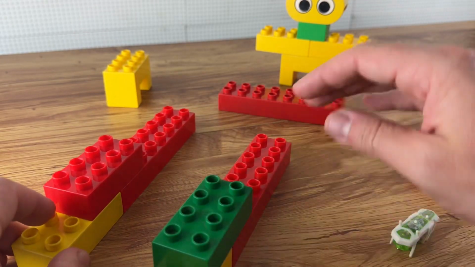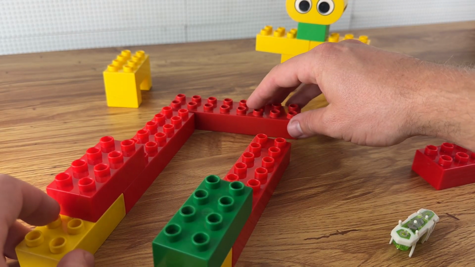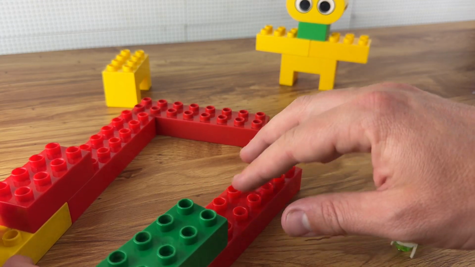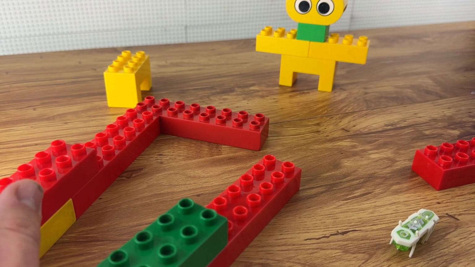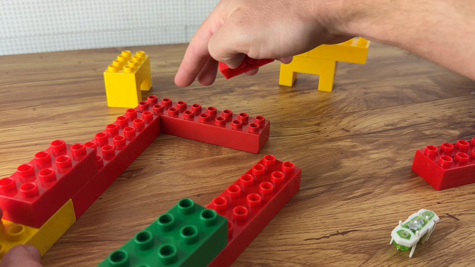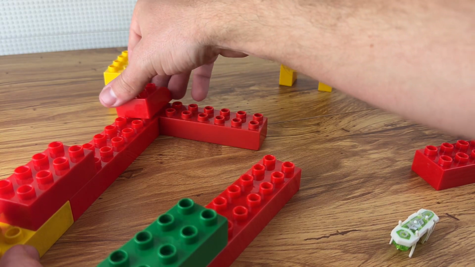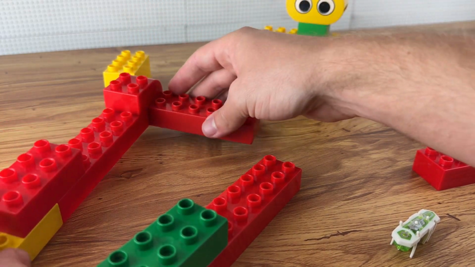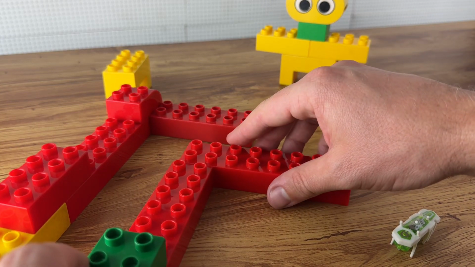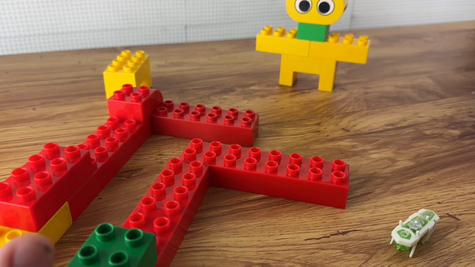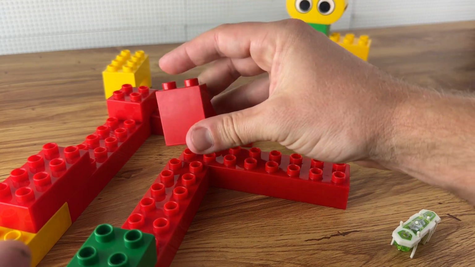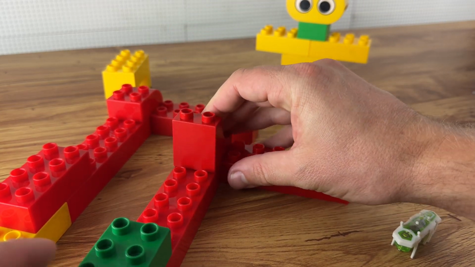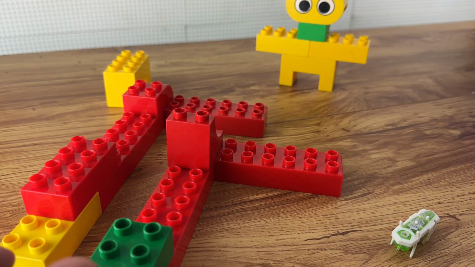So we have our tracks. And then what we want to do is, if we want to curve our track, then we can do a piece like this, going perpendicular, and then we just need to make sure that we connect it together like that. And then we can do another one right like this with another connection. And we can put any piece on top for the connection.